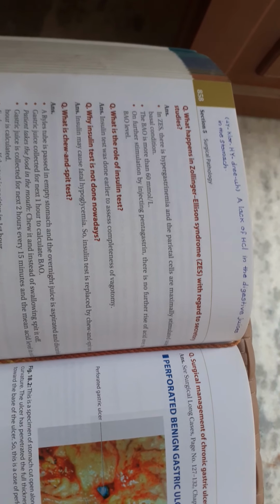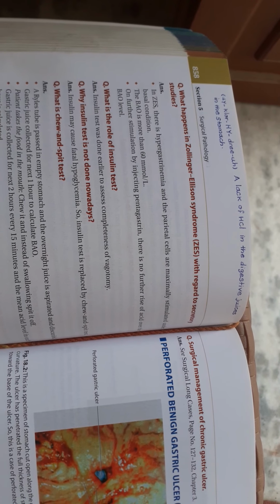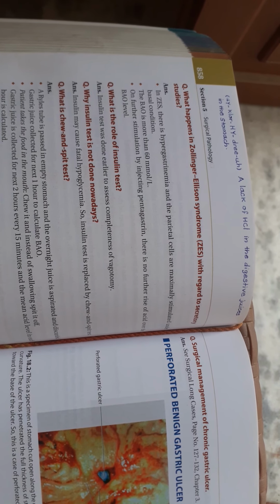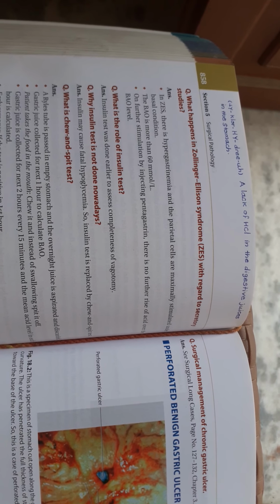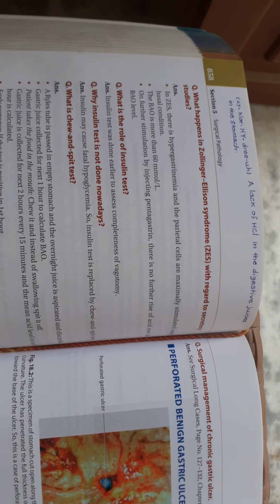What happens in Zollinger-Ellison syndrome? With regard to secretory studies, there is no achlorhydria, which is a lack of acid and digestive juice in the stomach. In ZES, there is hypergastrinemia and the parietal cells are maximally stimulated under basal conditions. The PAO on further stimulation by injecting pentagastrin shows no further rise of acid over the BAO level.